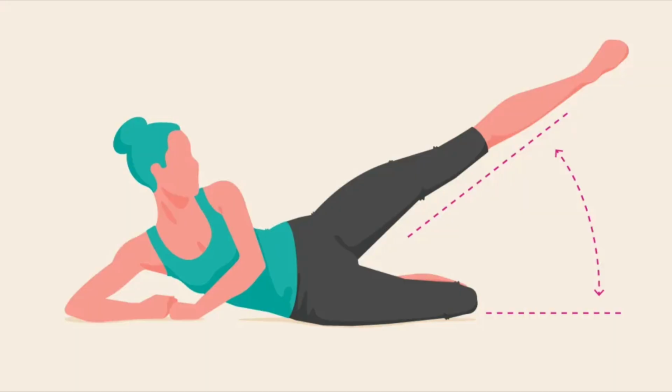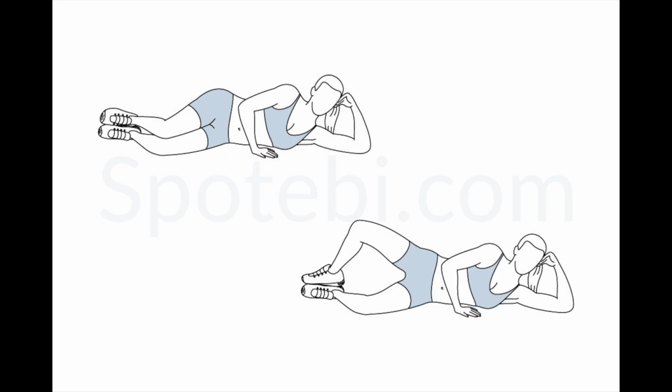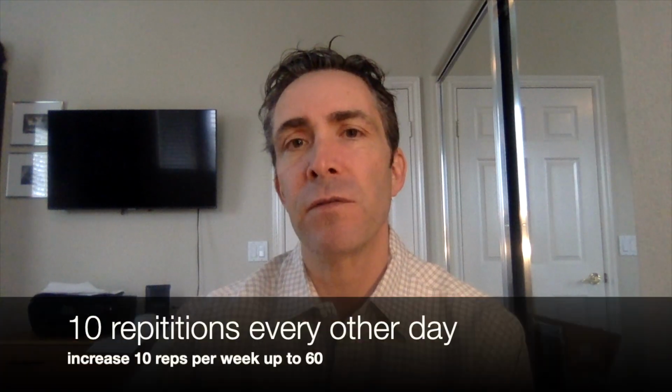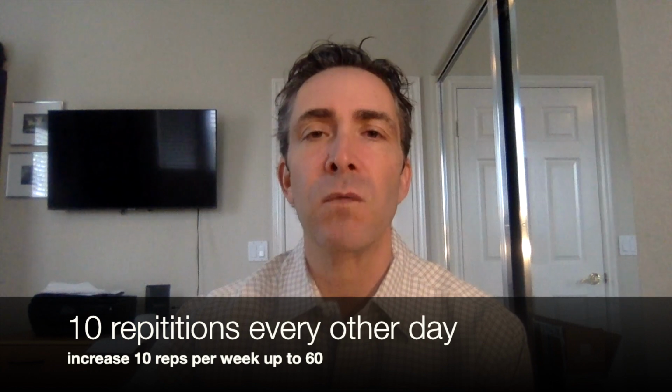We want to strengthen the gluteus medius and gluteus minimus muscles. And I have patients start with 2 basic exercises. So they start with this abduction exercise and a clamshell exercise. Now, with both of these exercises, I have patients start very slowly. 10 repetitions every other day for a week. In the second week, 20 repetitions. And the third week, 30.